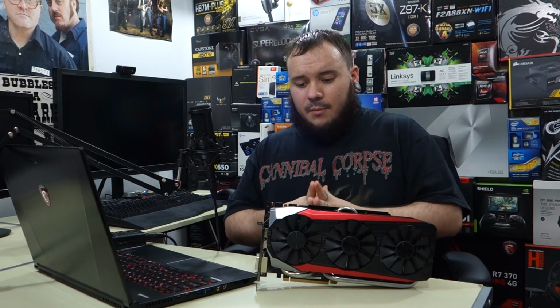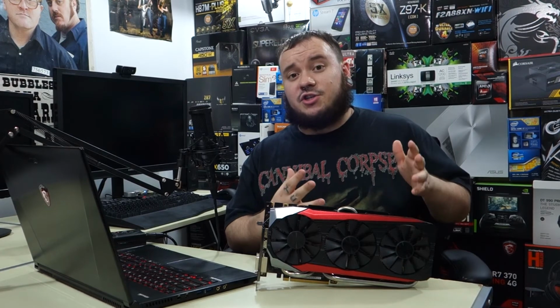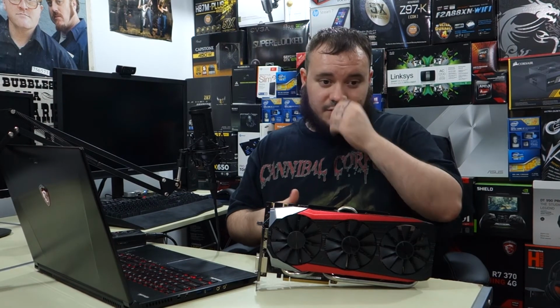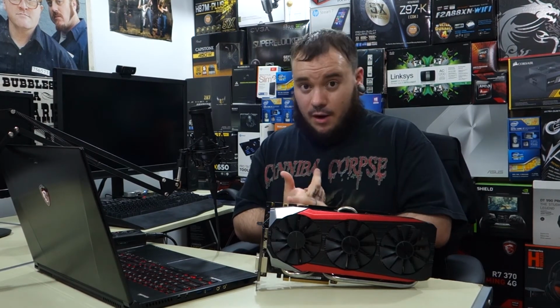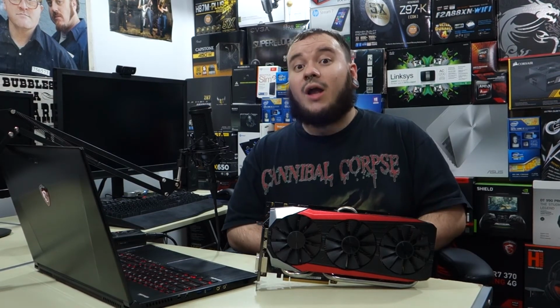A couple of things to keep in mind. Obviously, the 980 Ti is a couple years old, and a lot of people have upgraded from them, so they might be a lot cheaper than 1070s. But there are other reasons that you might want a 1070 other than just that this one is cheaper. The 1070 also has more memory, so you've got 8 gigs of VRAM instead of 6. And it also consumes quite a bit less power.